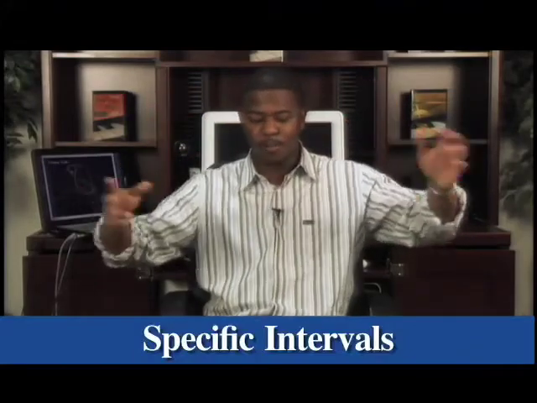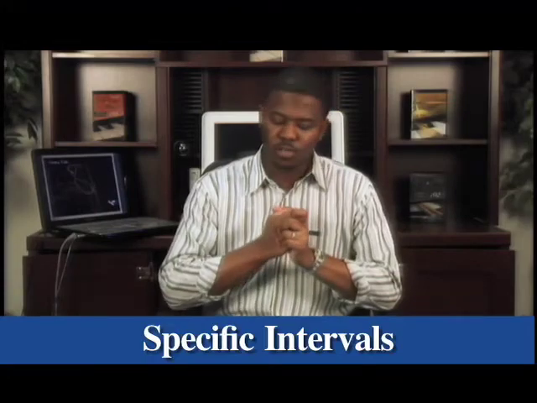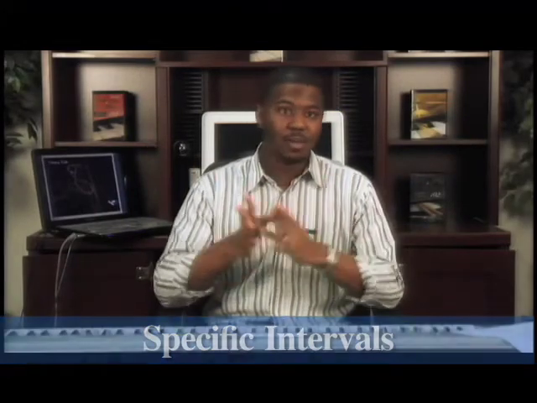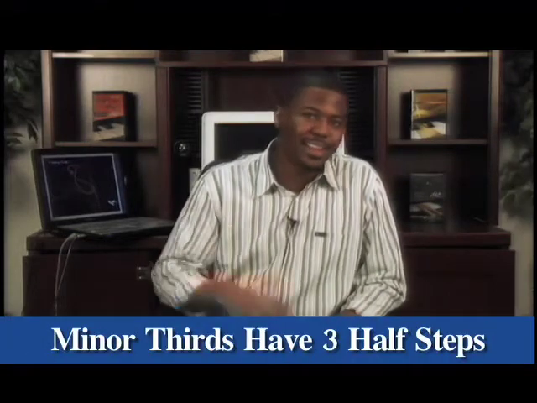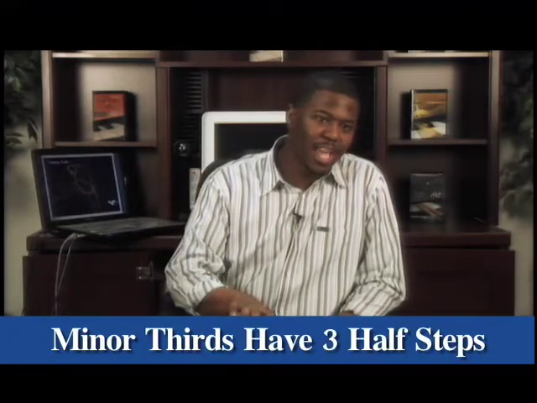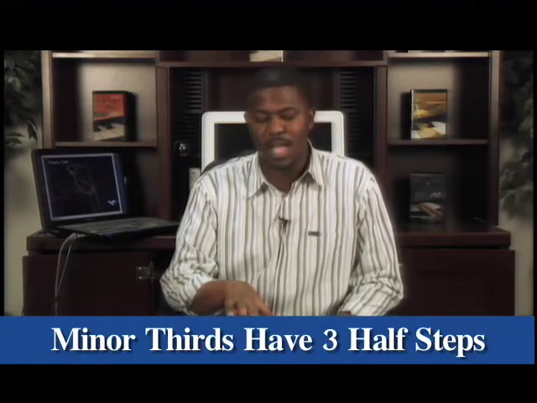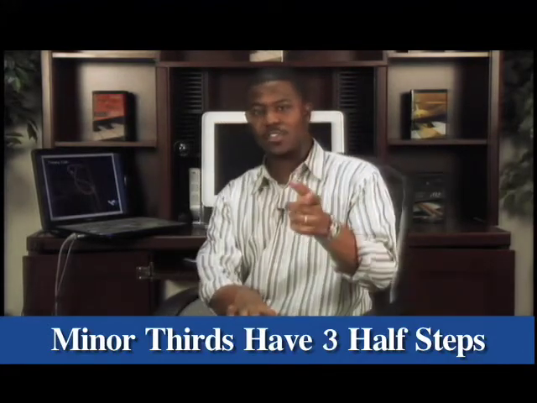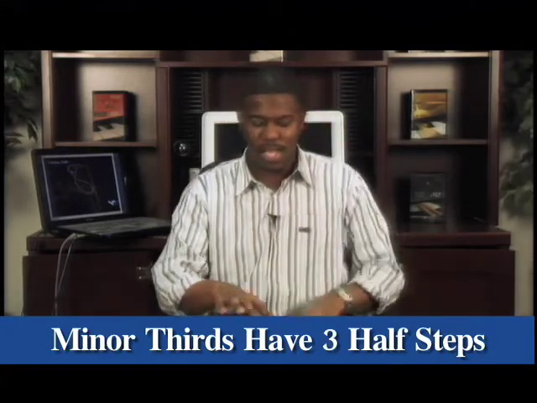Okay, so now that you got your generic intervals out of the way, let's talk about the specific intervals, because this is important. With specific intervals, I'm just gonna cover the main important ones: thirds and fifths. Now, a minor third, you should know, that's what I was just playing. Minor thirds have 3 half steps in between them. Write that down. Minor thirds have how many half steps in between them? 3.